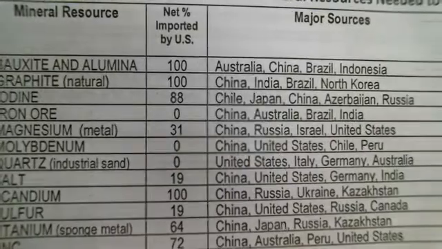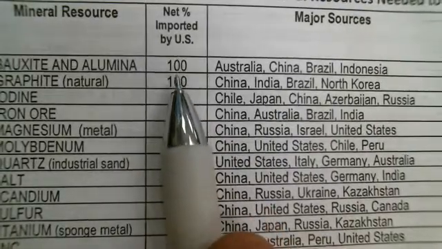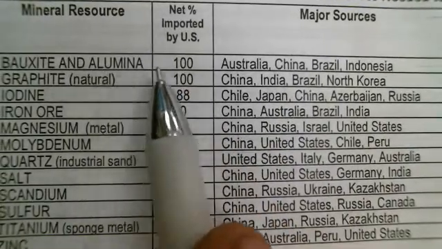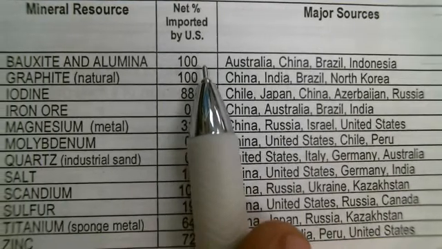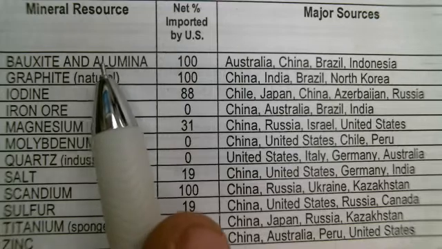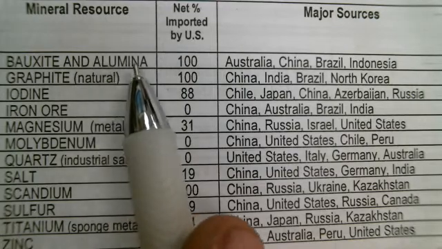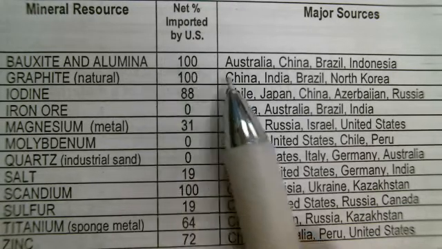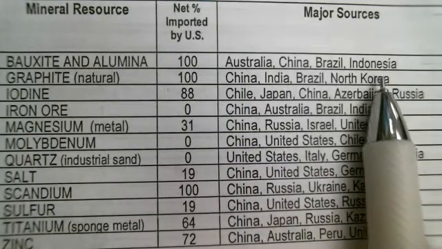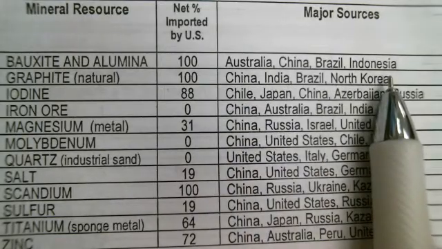In the second column, we have how much of that mineral is imported by the United States. So in this case, all of the bauxite and alumina minerals that we need to make all of our factory stuff, 100% of it is imported, or in other words, coming from other countries. And these are the main four countries that we get bauxite and alumina from.